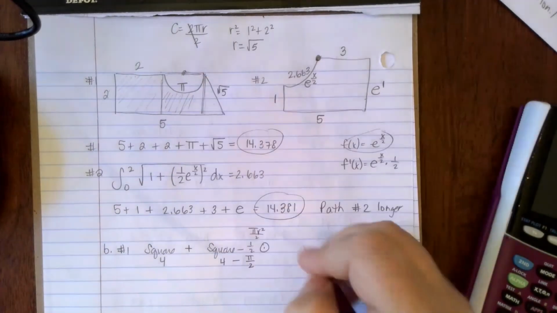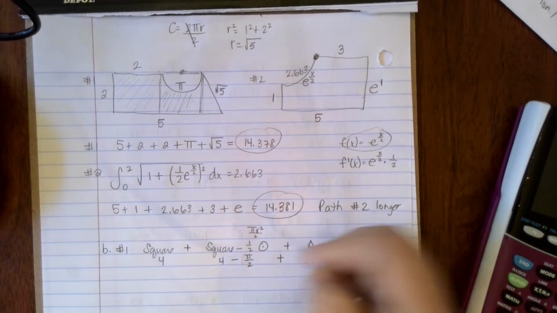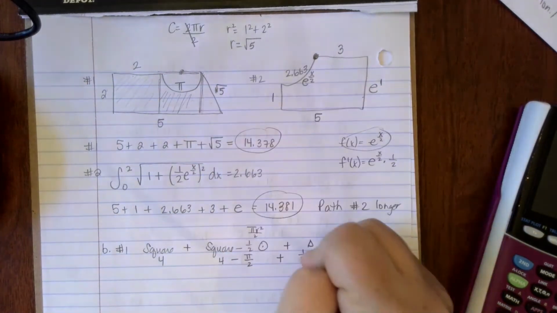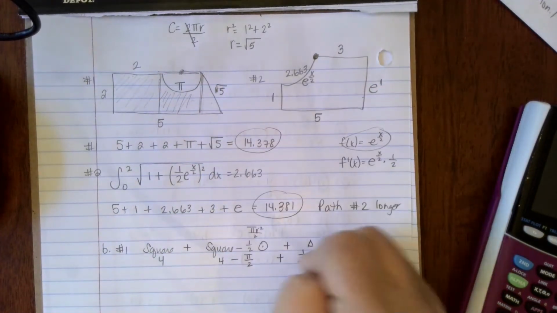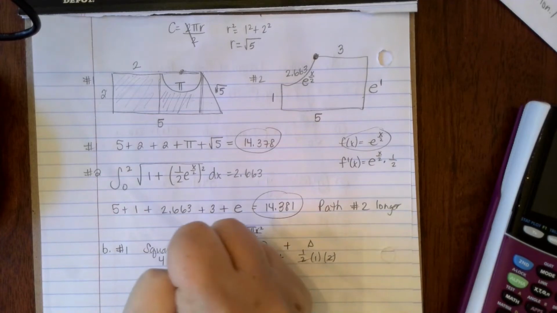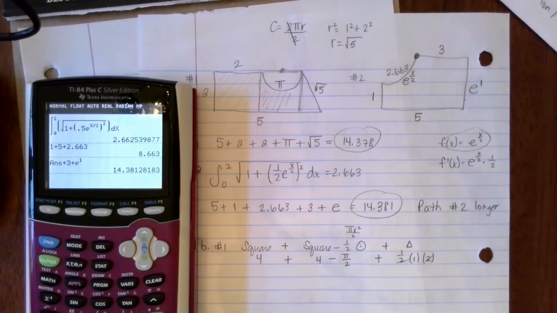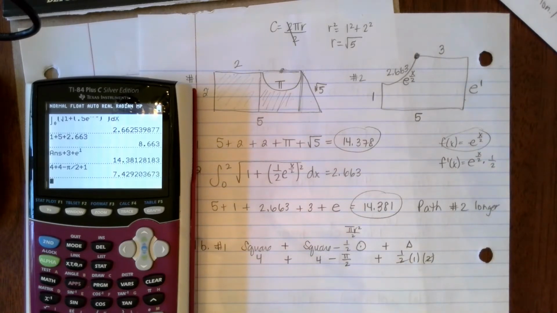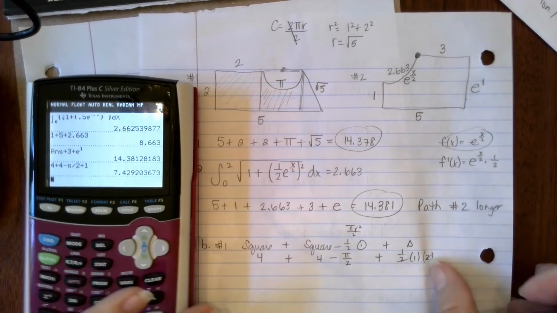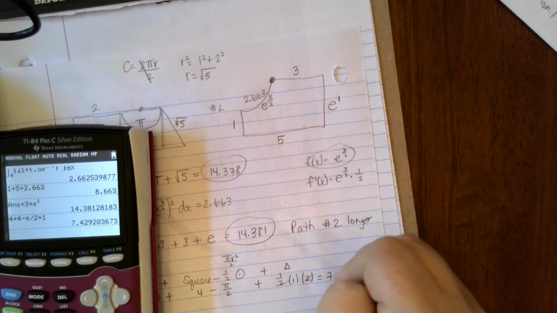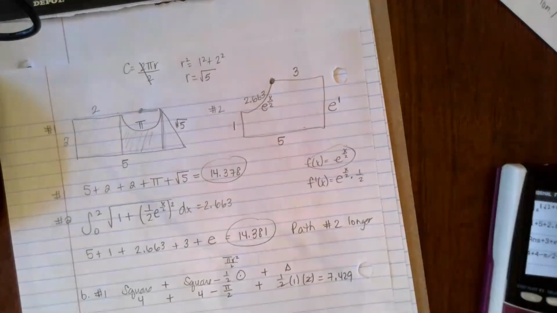Okay? Then I want to add the triangle. Well, that's going to be 1/2, and this is a 1, and this is a 2. So that's just going to be a 1 as well. So, in my calculator, I have 4 plus 4 minus pi over 2 plus 1, and I get 7.429. Okay, so that's the area of number 1.